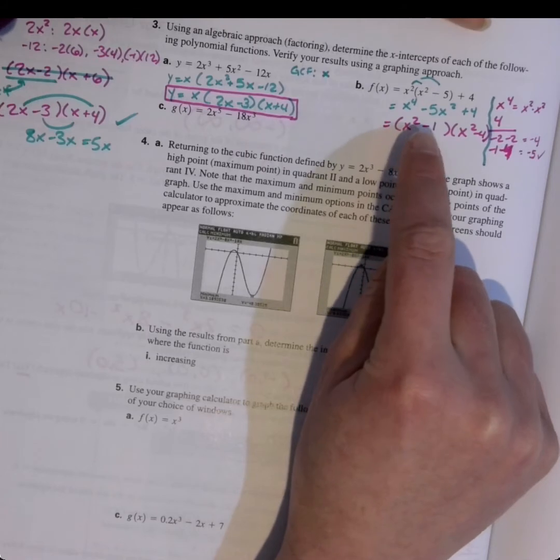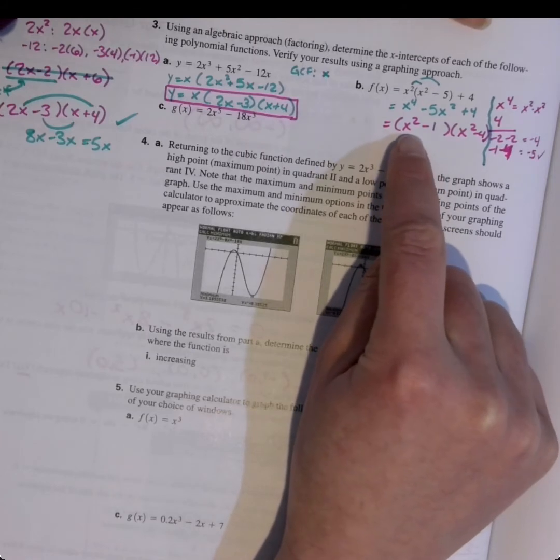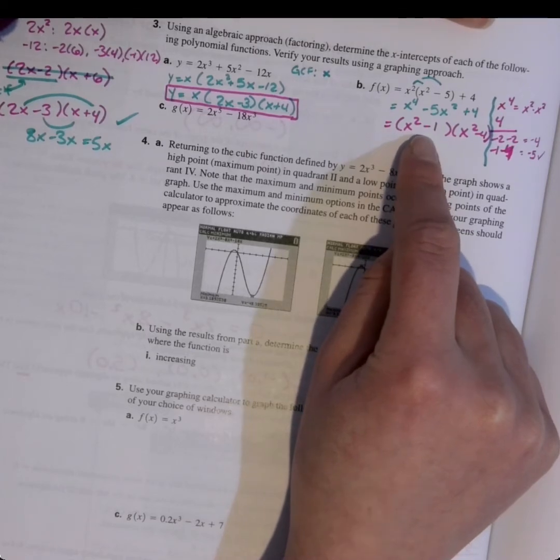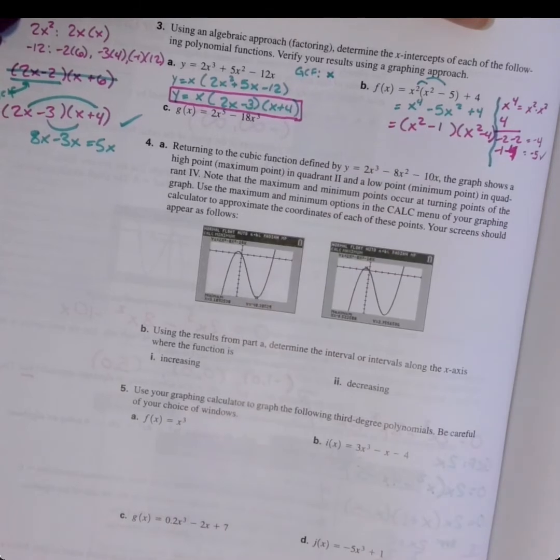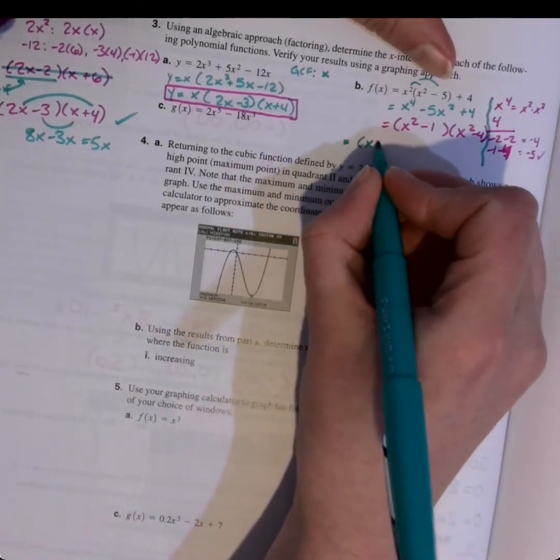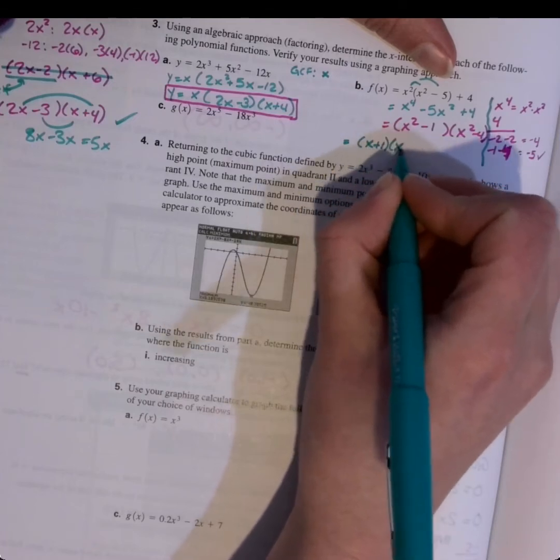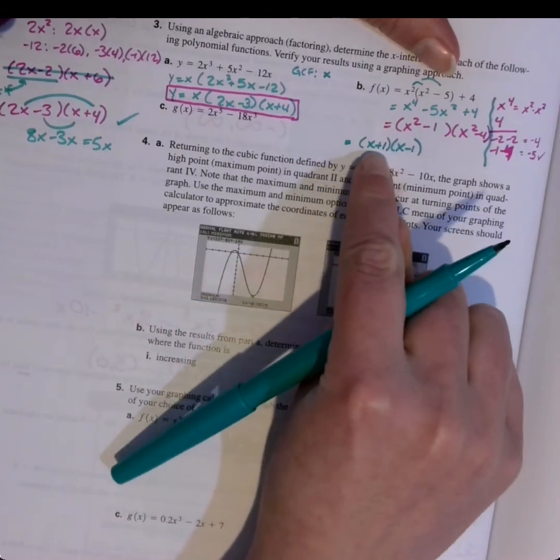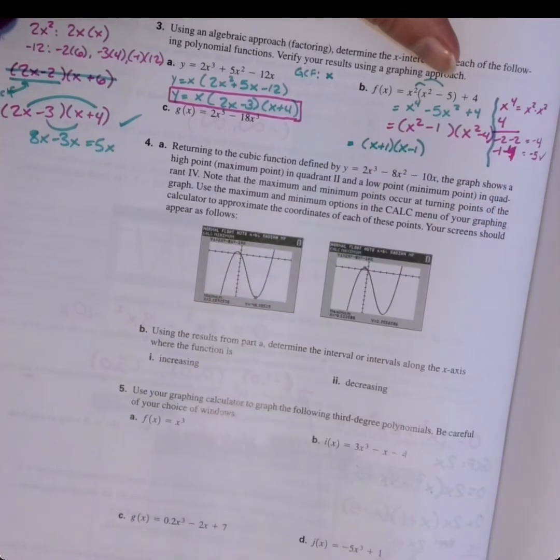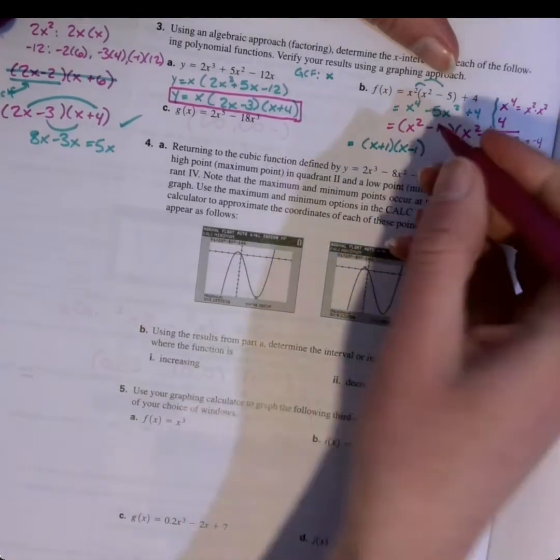Still, x squared minus 1 is factorable because I know that if I take negative 1, I can multiply 1 times negative 1, and 1 plus 1 is 0, so it's going to add to a middle term of 0. So this first one refactors into x plus 1 times x minus 1, right? 1 times negative 1 is negative 1, and 1 plus negative 1 is 0, so there's 0 in the middle term for x. Same thing happens for this one over here.